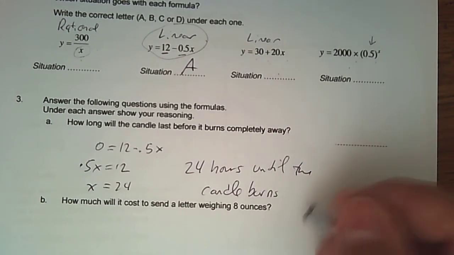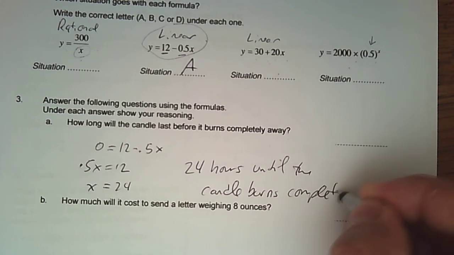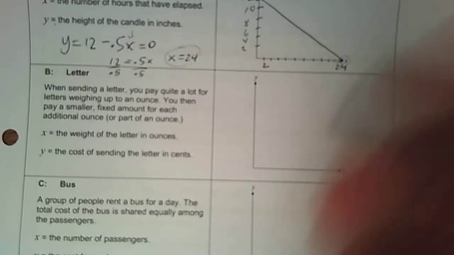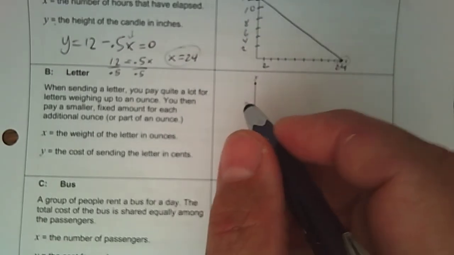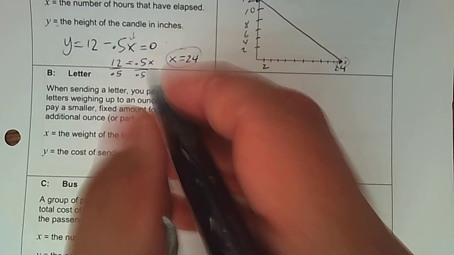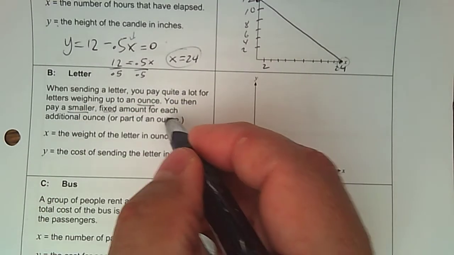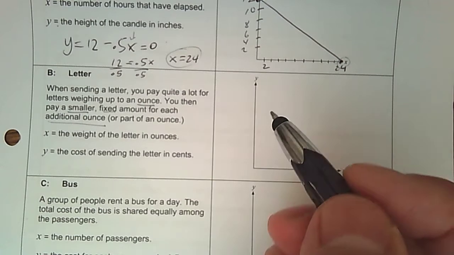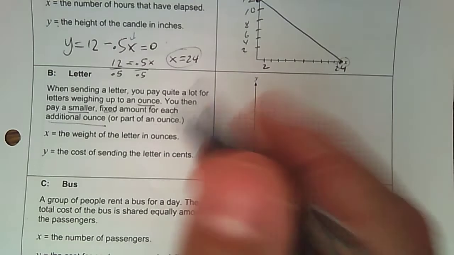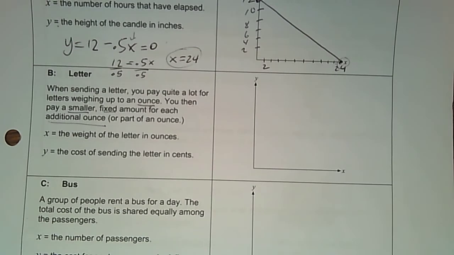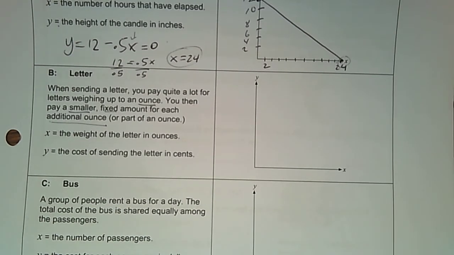All right, let's look at the next situation. B, a letter. People send letters anymore. When sending a letter, you pay quite a lot for letters weighing up to an ounce. You then pay a smaller fixed amount for each additional ounce or part of an ounce. So in other words, up to 1 ounce, it costs the same. Whether it's half an ounce or just the littlest amount, it would cost you the same amount up to an ounce. And then you go to the next ounce.